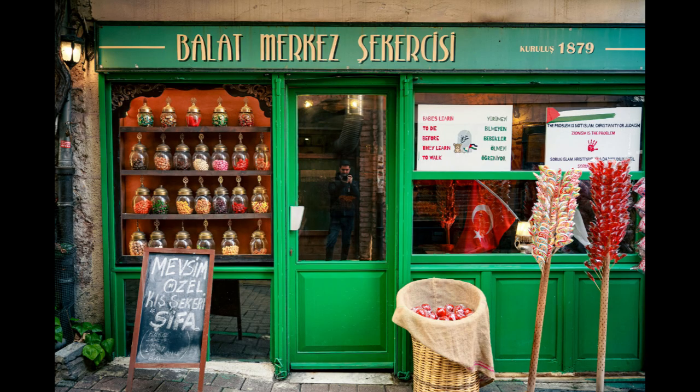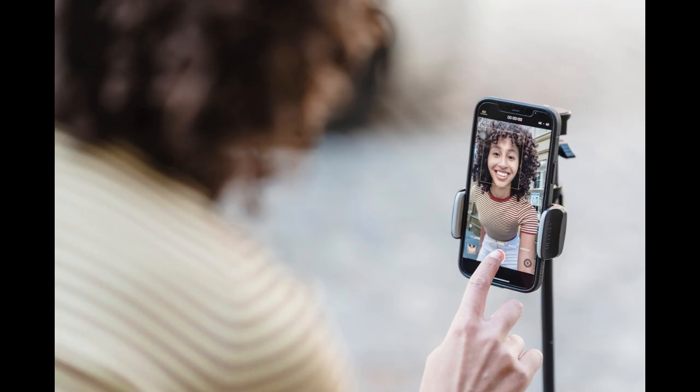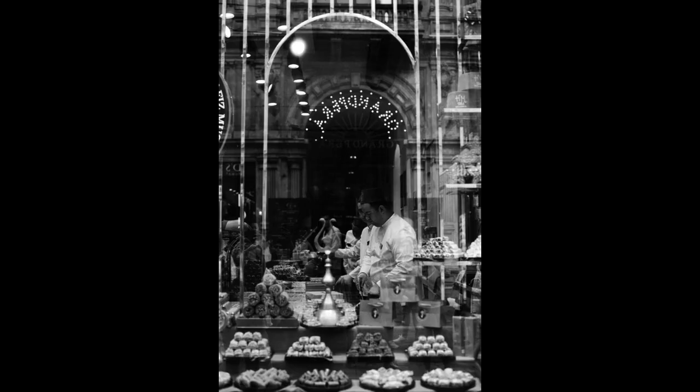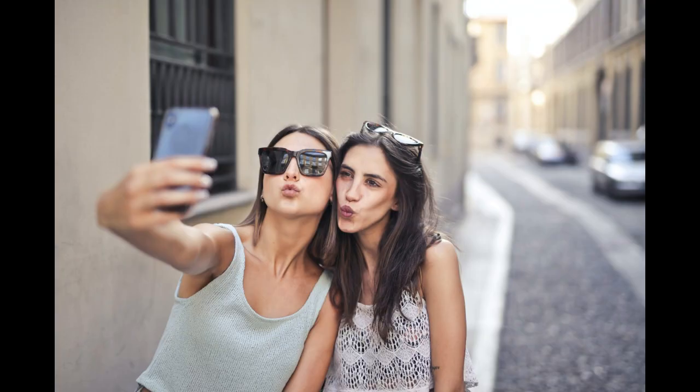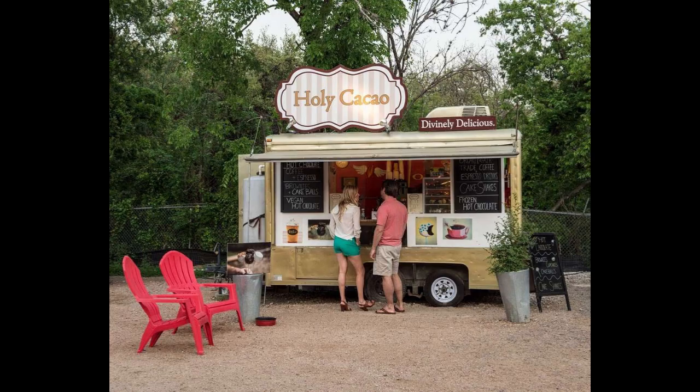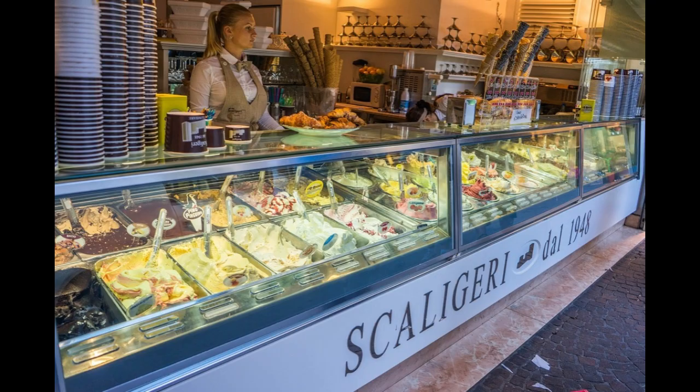Step 1. Define your sweet shop concept. Your first step is deciding what type of sweet shop you want to open. Will you focus on chocolates, handmade candies, traditional sweets, imported confections, or a fusion of baked goods and candy? Use ChatGPT to refine your ideas. AI tool, ChatGPT. Function, idea development, market research assistance.